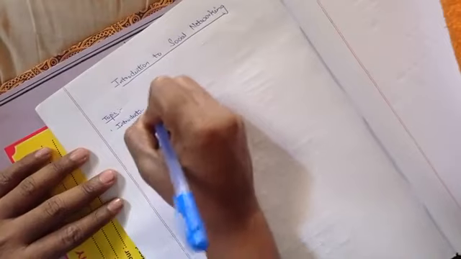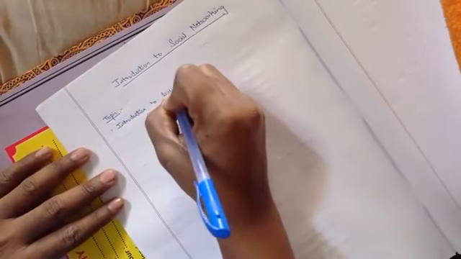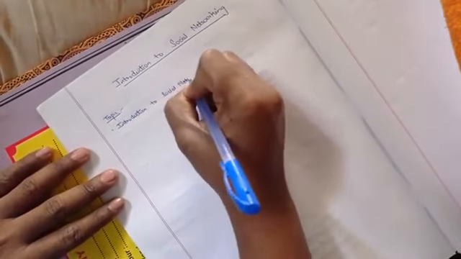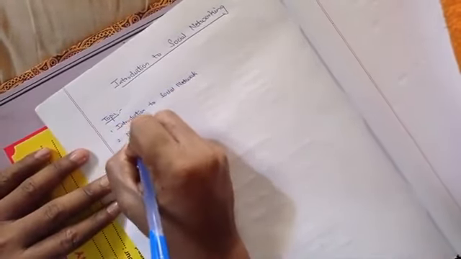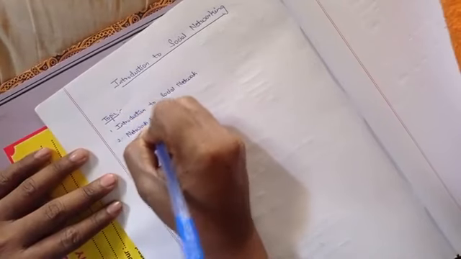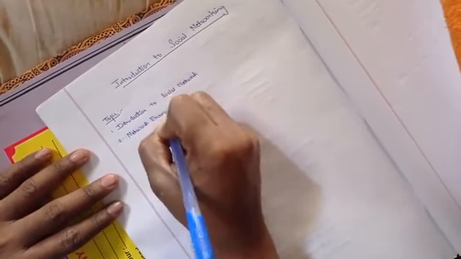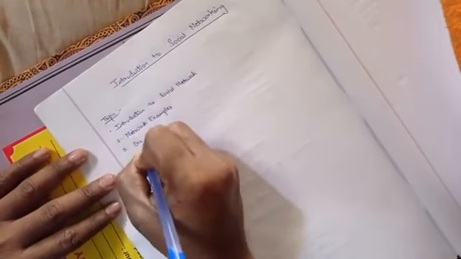So the topics for today: first one, introduction to social network. Second topic is network examples. And third, graph theory basics.